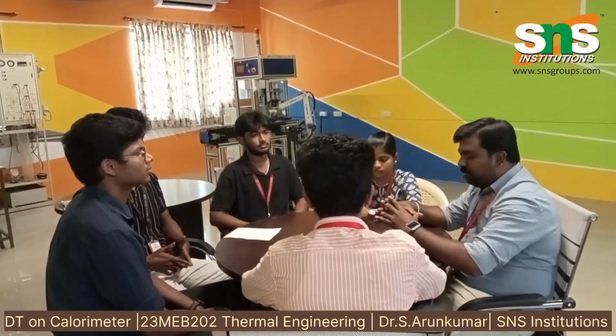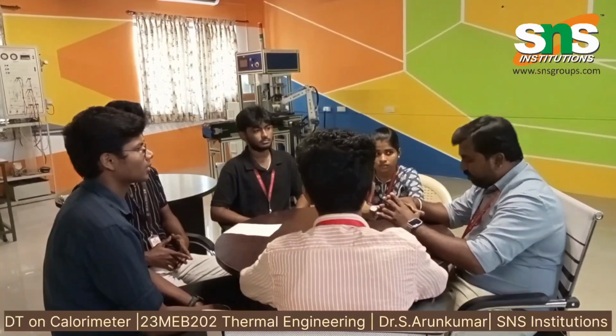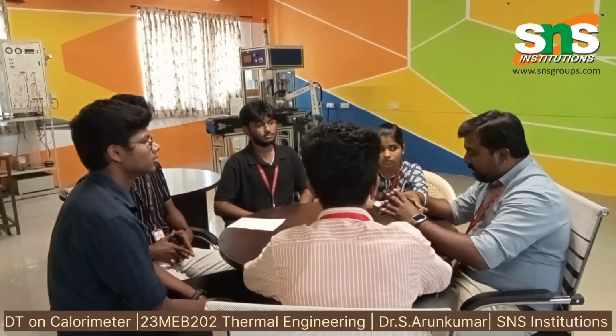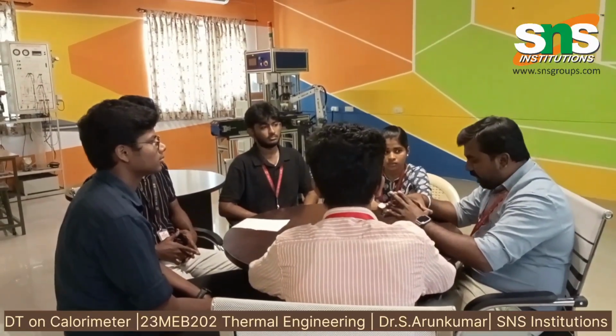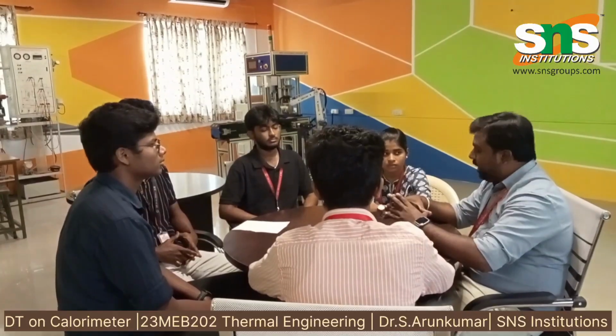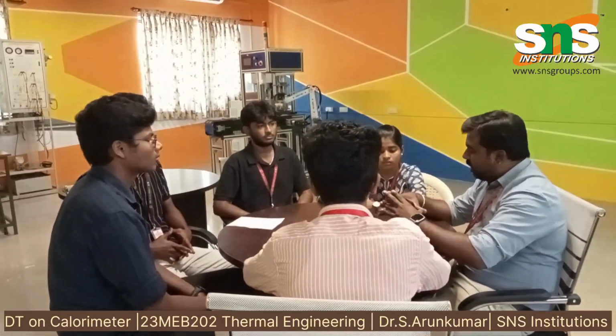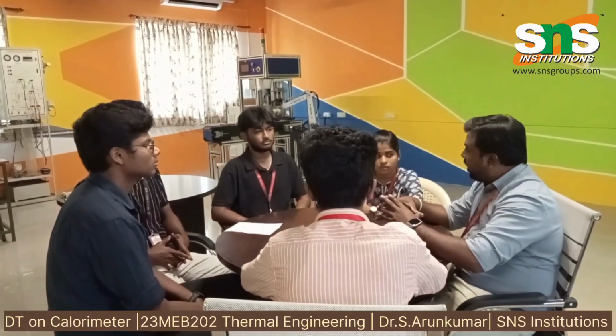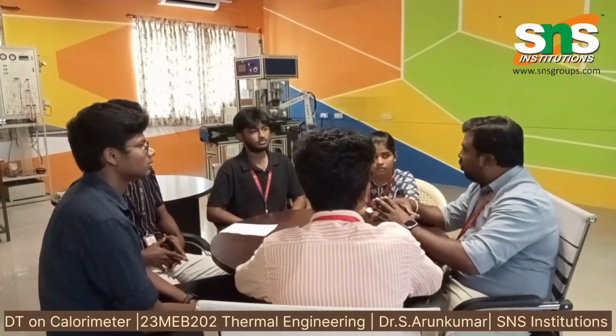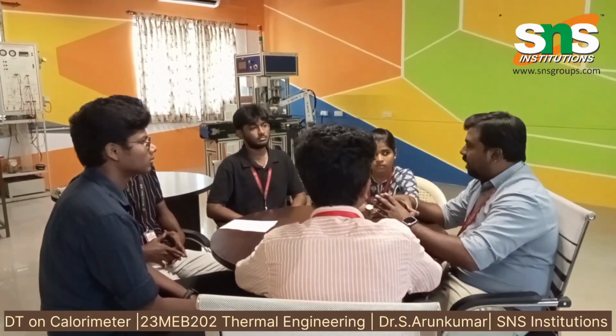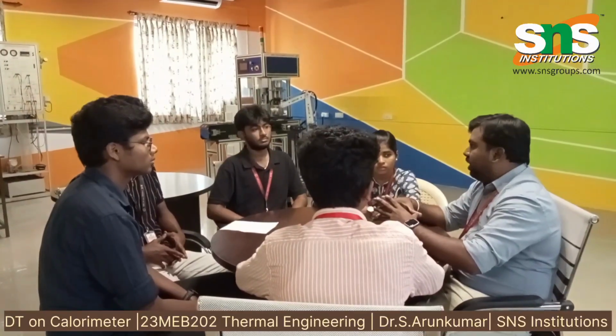Proper use of design thinking transforms the simple laboratory instrument into a platform for innovation. By empathizing with the users, clearly defining the problems, generating creative ideas, building the prototype, and conducting testing with the prototype, we can redesign the calorimeter to be accurate, efficient, portable, and also user friendly.